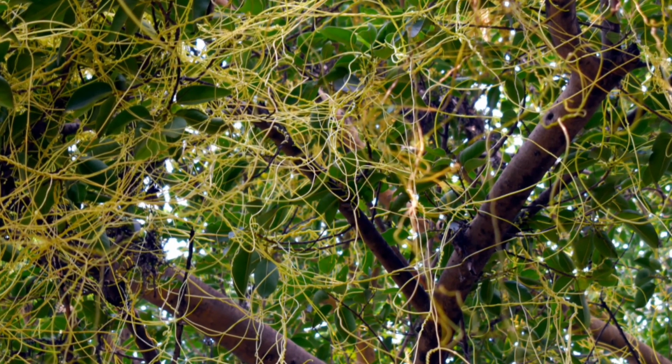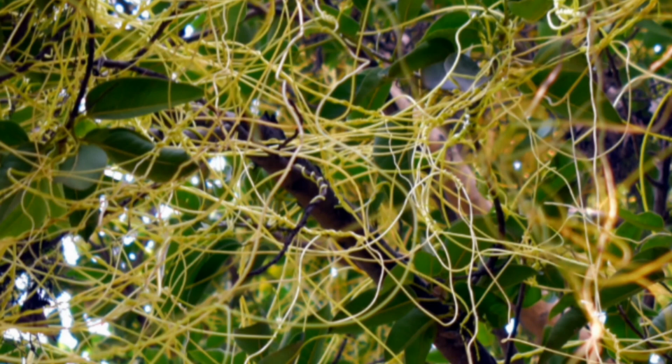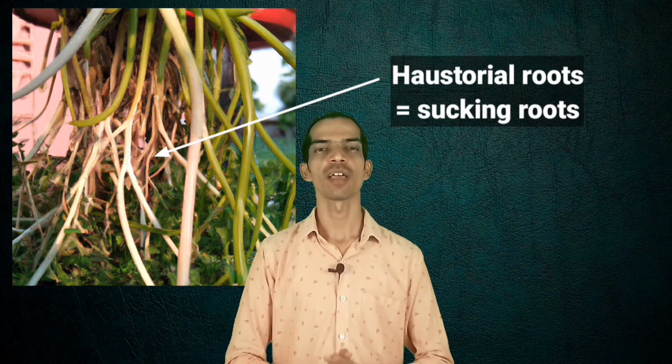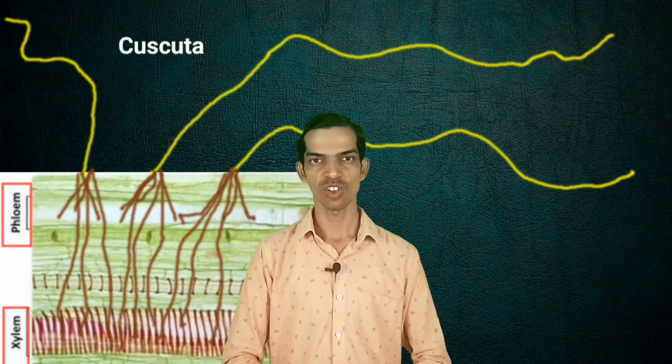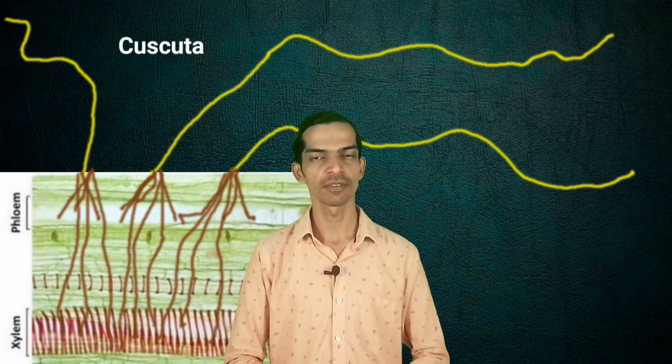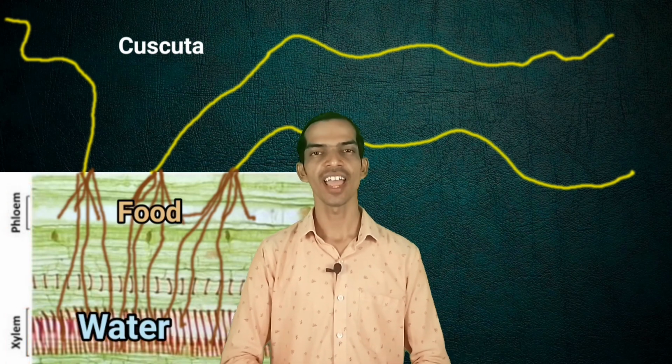It is leafless and cannot perform photosynthesis. However, it has haustorial, that is sucking roots, for absorbing nutrients from the host plant. These roots penetrate up to the conducting vessels of the host plant to absorb water and food.